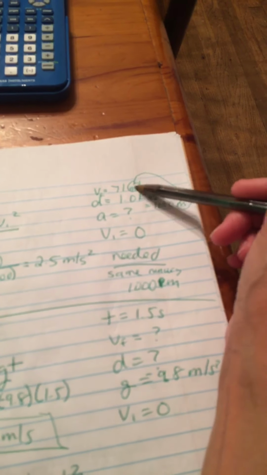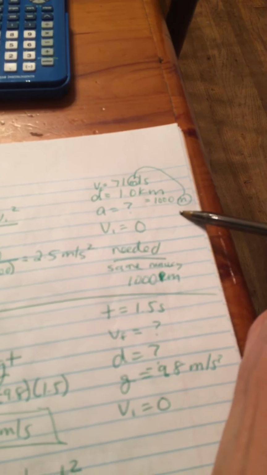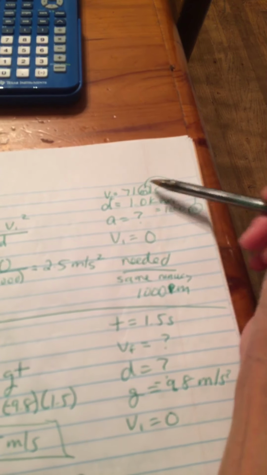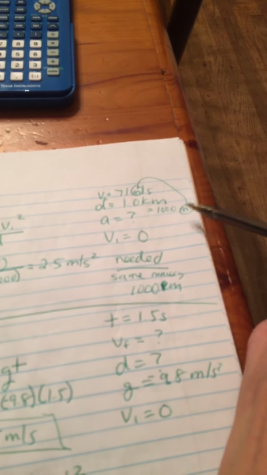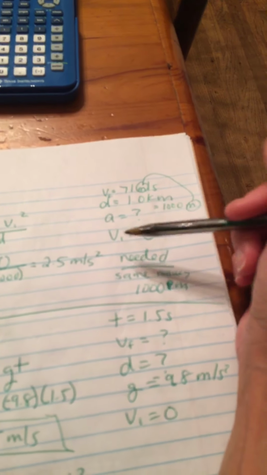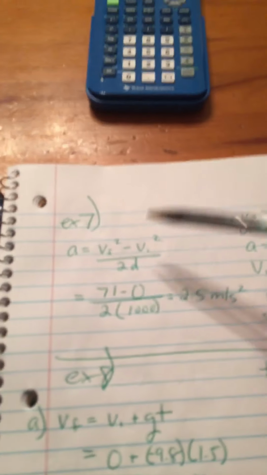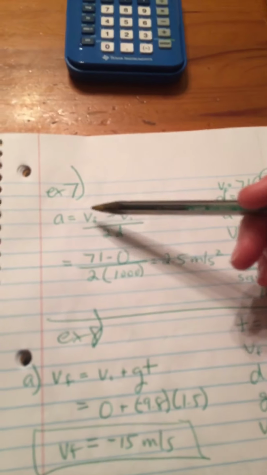So whatever one thing is, always make sure the other one is that, especially in college. This book isn't so bad, but when you take college physics, they will rarely give you the right units. You usually have to change them before you can use them, okay? The acceleration is what we don't know. Our initial velocity is 0, because we're starting at rest, we're going to take off here, okay? And so we're solving for acceleration.